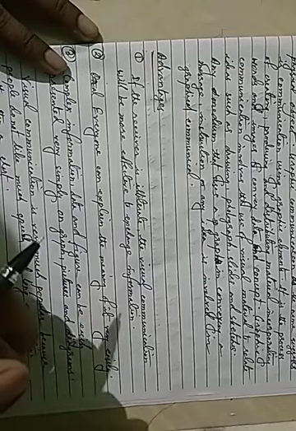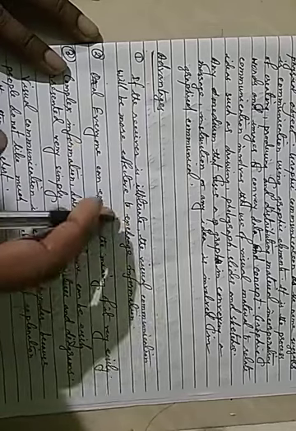Now look here. The first advantage: if the receiver is illiterate, visual communication will be more effective to exchange information. If the receiver is illiterate and does not know how to read any printed copy, and the sender produces some pictures, the receiver can understand the information by seeing these pictures. They can easily understand information that is presented visually. So this is the first advantage of graphic communications.